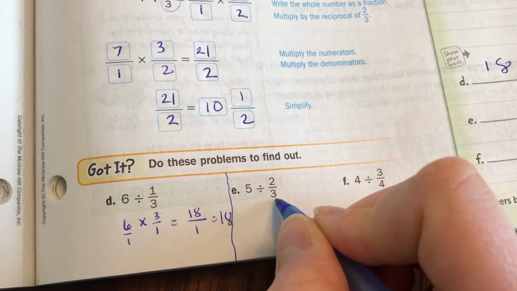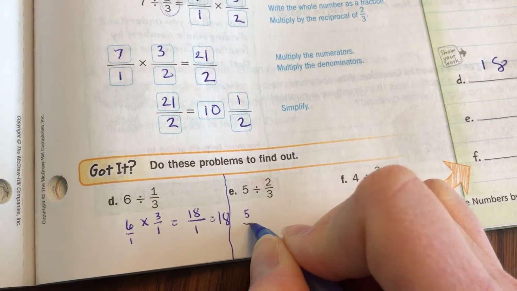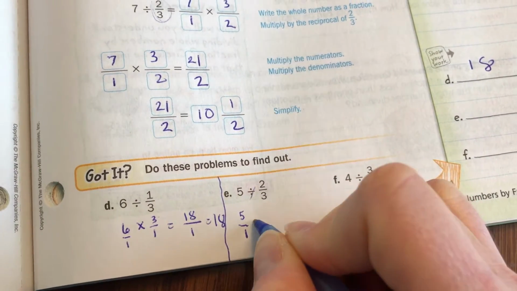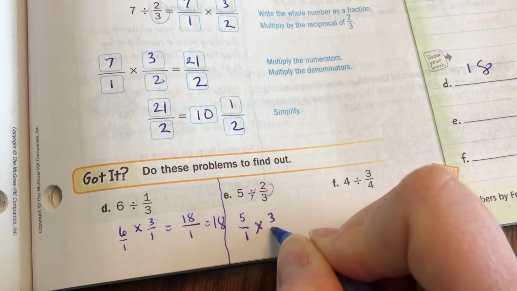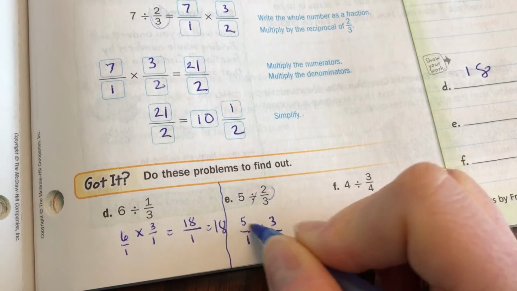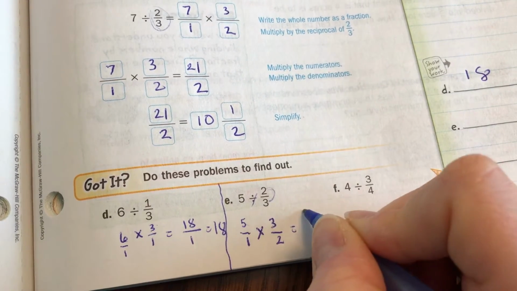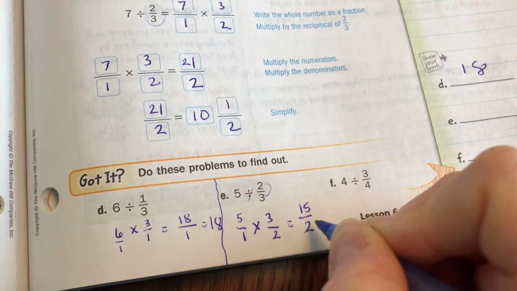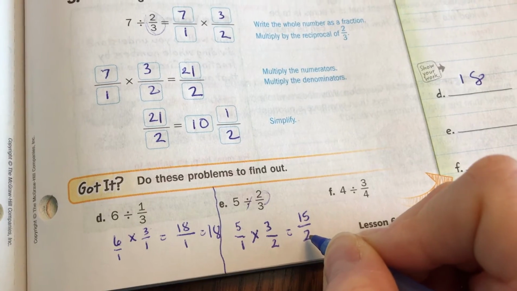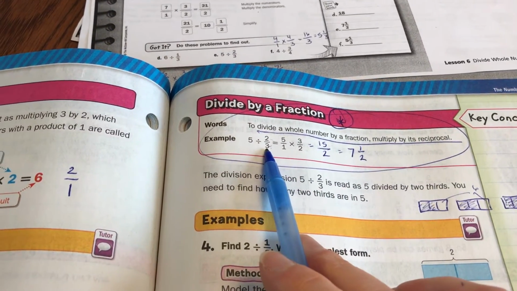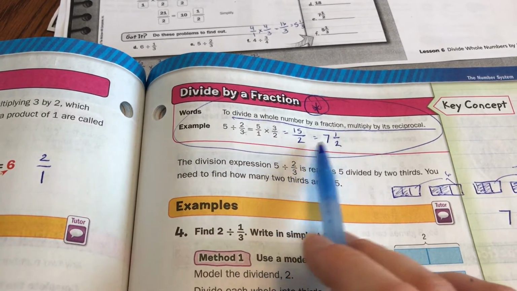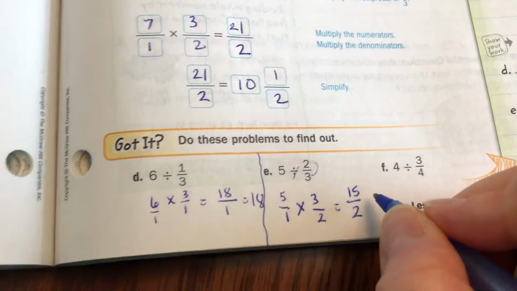So 5 divided by 2/3. I'm going to make this a fraction. Swap this out for multiplication. Flip these guys so we have the reciprocal. Can't simplify, so I'm going to multiply across. And I swear we just had this up here. Oh yeah, 5 divided by 2/3. So 15/2 is 7.5.